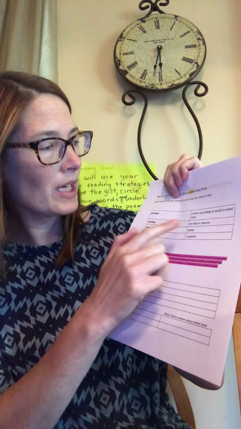And we provided you with a glossary of some words that we thought you would need to know the meaning of. So, proper, which means correct according to social or moral rules. Notion, an idea or an opinion. Nursey is a nanny. And errant means complete.